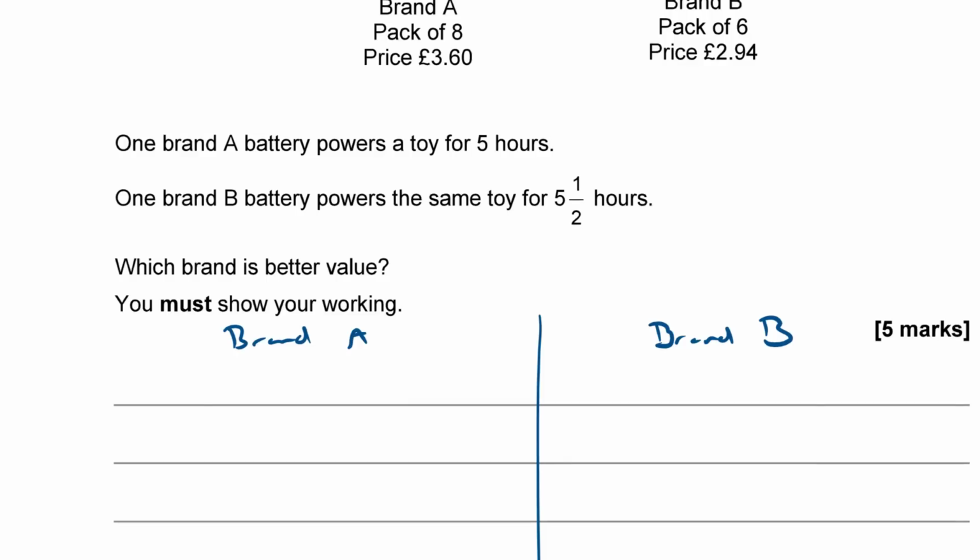First off, brand A comes in packs of 8 and they last for 5 hours. So the total hours of charge you get for brand A is going to be 8, the number of batteries, times 5, the length that each battery lasts. So that pack is going to give me 8 times 5 or 40 hours of toy fun, isn't it, before it all runs down.